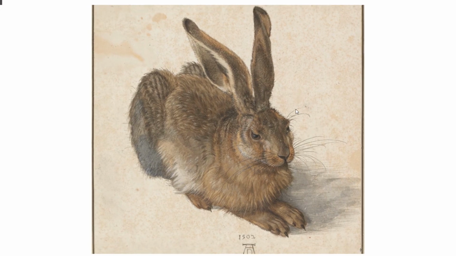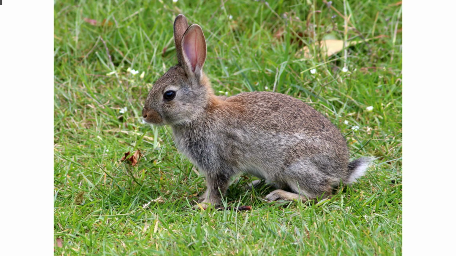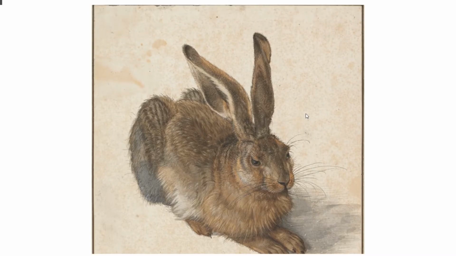Perhaps. Although the more I look at it, the more I think these ears are huge in comparison to him. Although, yeah, wild hares actually do look like this. Maybe we're not used to them since we always look at domesticated hares or rabbits, which have shorter ears. Yeah, but it's a beautiful painting nonetheless.